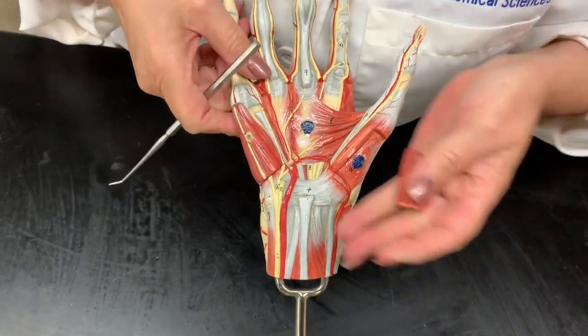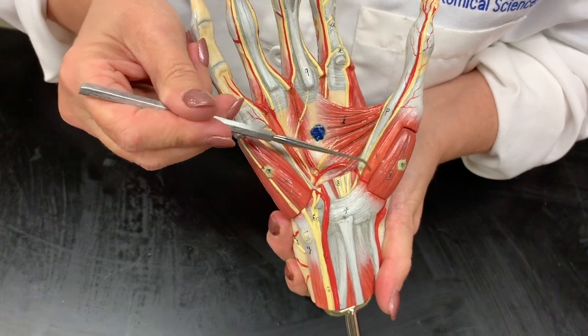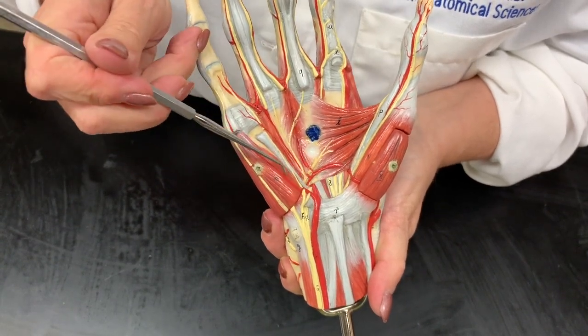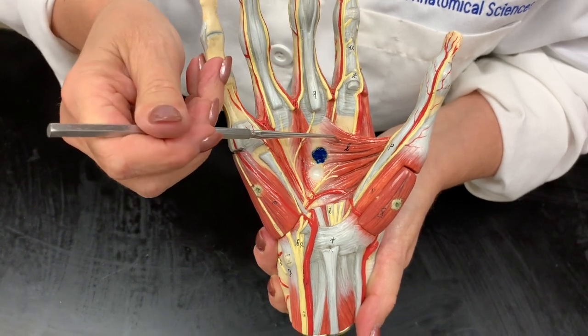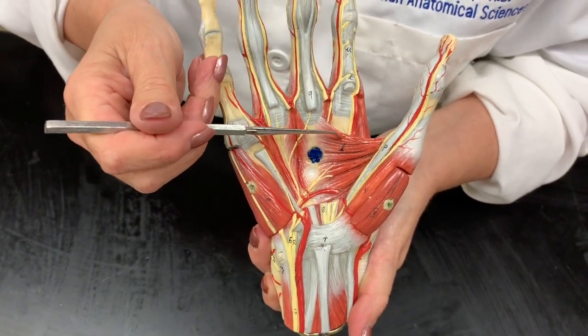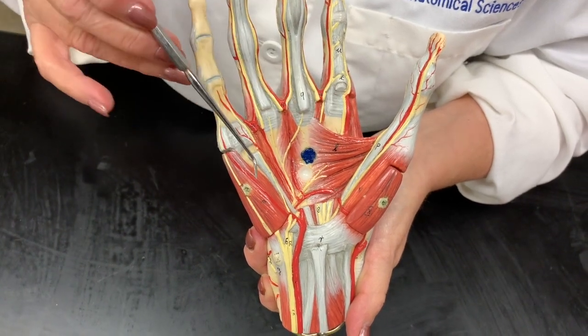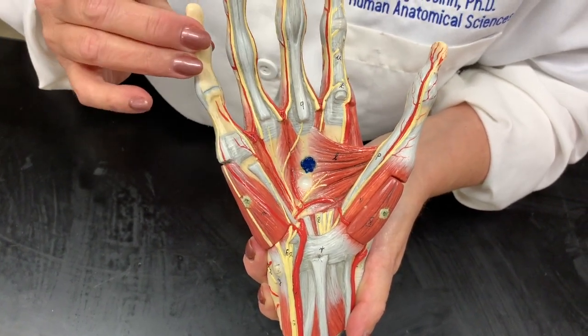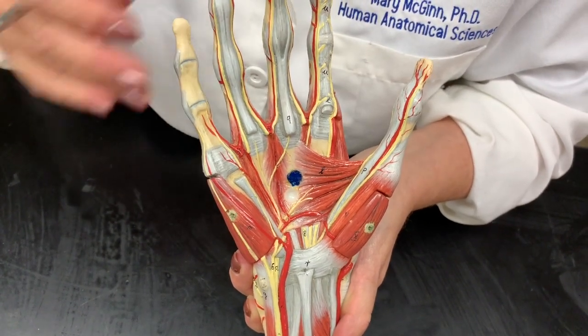And the ones that are the farthest in here, forming that loop, and right on the edge here are going to be your opponens. The central one will be your ADDductor. And then whether it's pollicis or digiti minimi, you look at the finger that it's going to. Pollicis being the thumb, digiti minimi being the pinky.